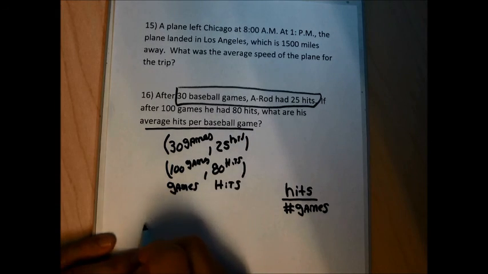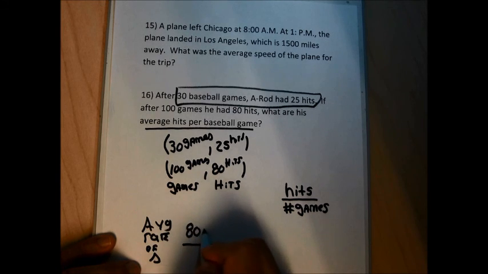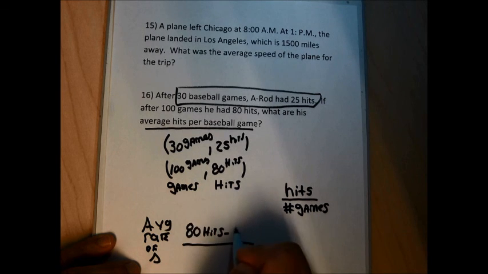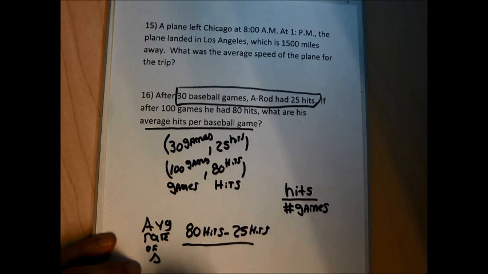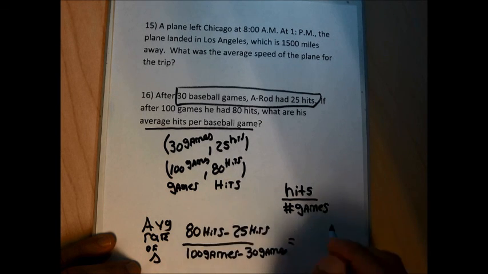So the average rate of change is going to be the 80 hits minus 25 hits in the numerator. That gives me the hits in the numerator to get hits per game. And then in the denominator, it's going to be the 100 games minus the 30 games. This is 80 minus 25 is 55 hits that he got over 70 games.